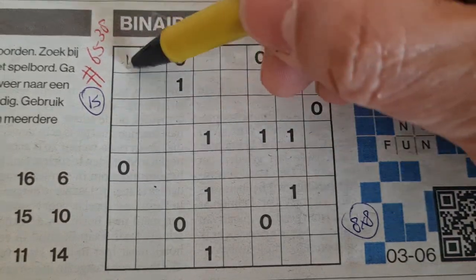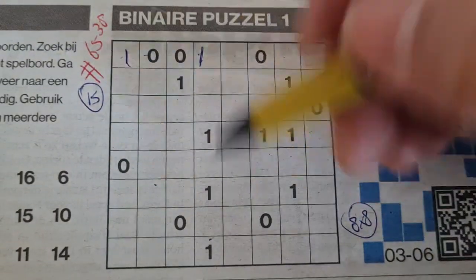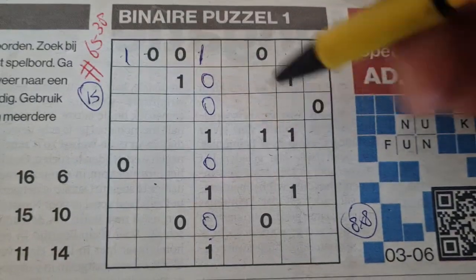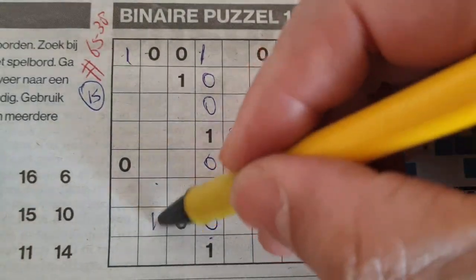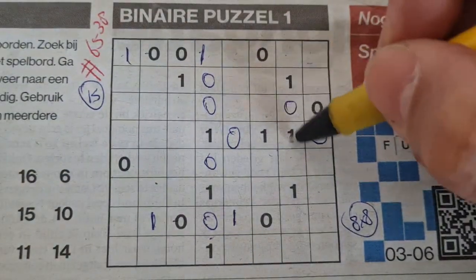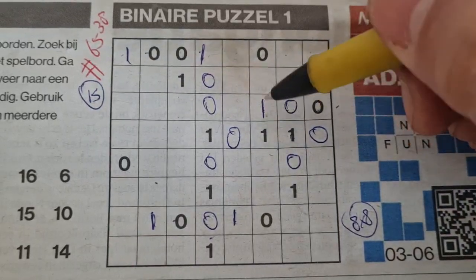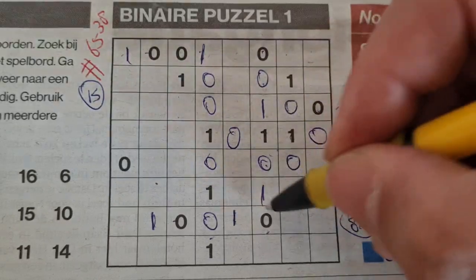Double 0, here 1, there 1. Now we have 1, 2, 3, 4 zeros, so that's our zeros. Double 1, here no, there no. Double 0, here 1, there 1. Between the ones comes a 0, between the ones comes a 0. Double 0, here 1, there 1. Double 1, here no, there no. 4 zeros we have here, so the rest are 1s.